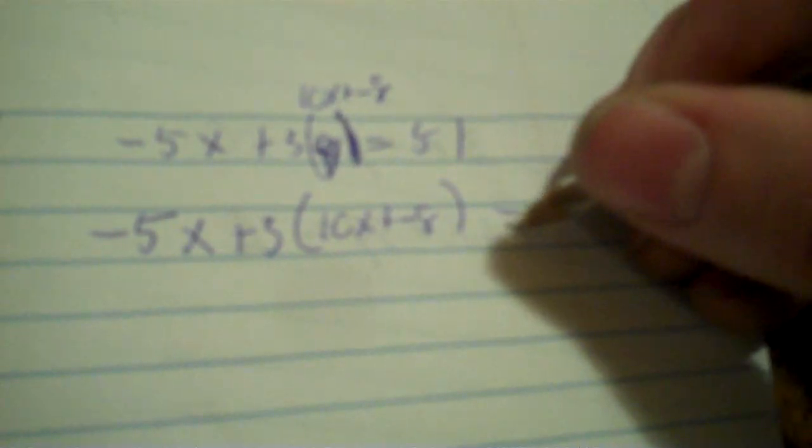So write your non-base, negative 5x plus 3y equals 51. So take your y, remove that, because that's your base, and you replace it with 10x plus negative 8. So I write everything down the same until I get to the parentheses. Now I'm to the parentheses. I put 10x plus negative 8, then close it. Now after the parentheses is closed here, we have an equals 51. Okay, now I have x, and I can solve for x, okay?